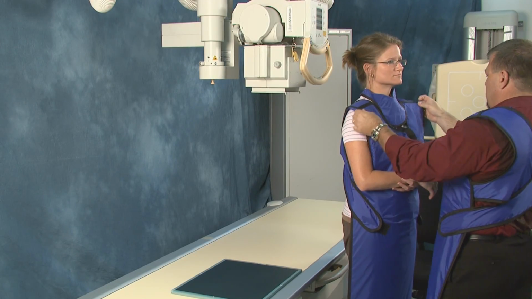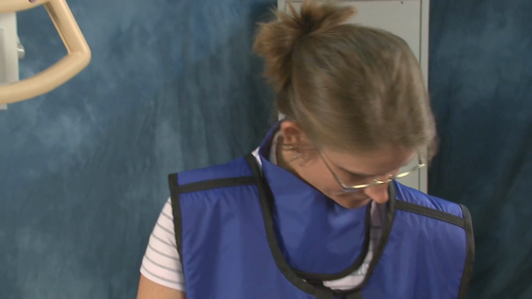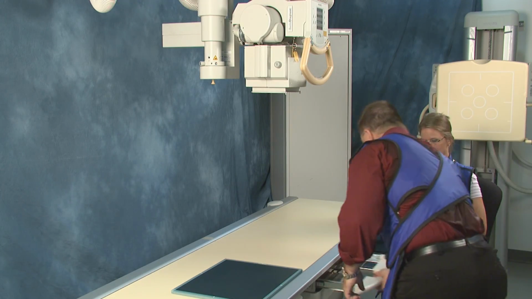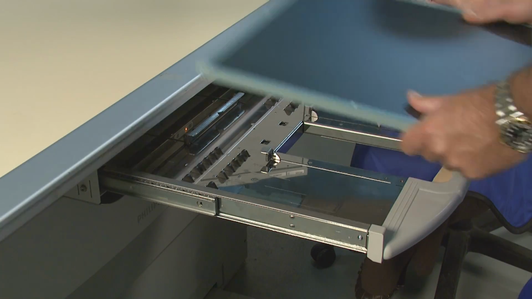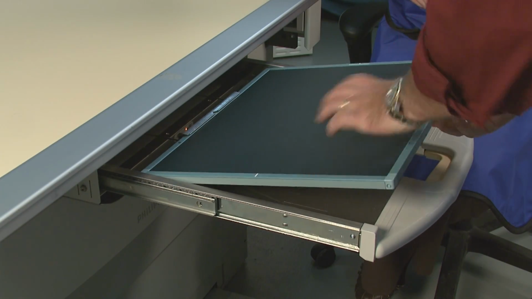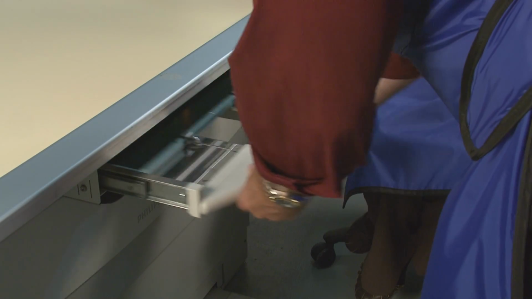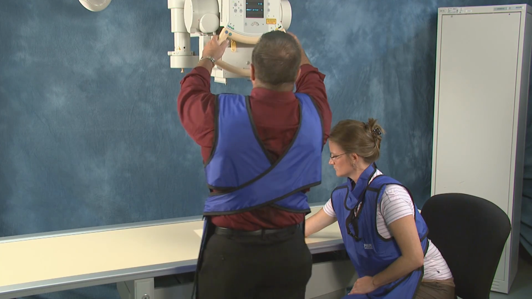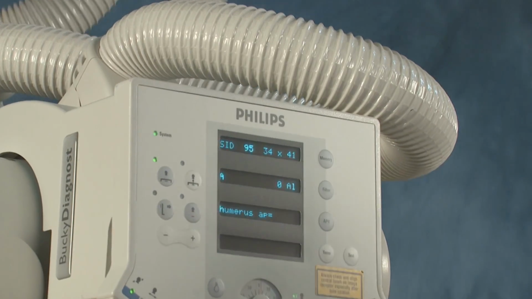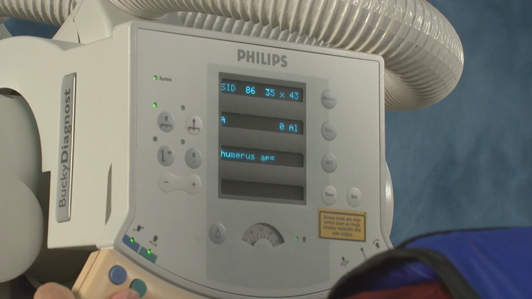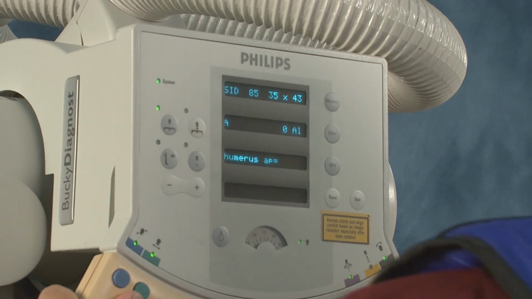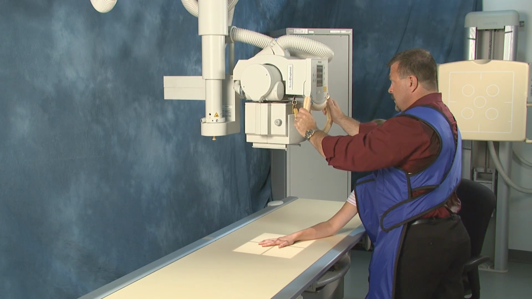Here we have a fairly typical X-ray system and a patient with a suspected broken bone. Our technician starts by placing either a film or digital receptor into this tray, commonly known as the bucky. Next, he adjusts the position of the tube, ensuring that not only is the right part being X-rayed, but that the standard 40-inch distance from tube to receptor is maintained.